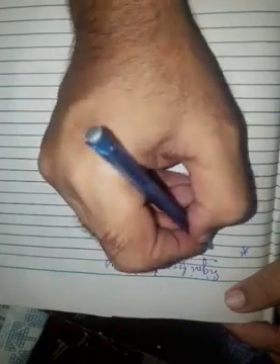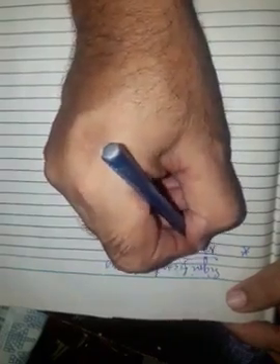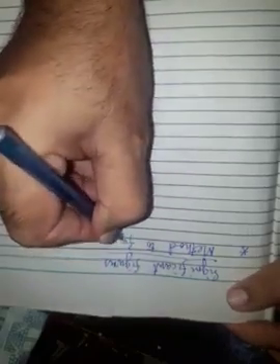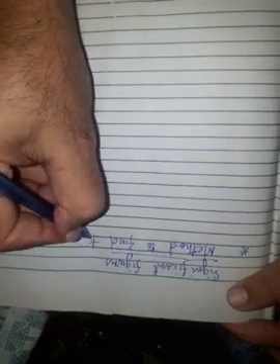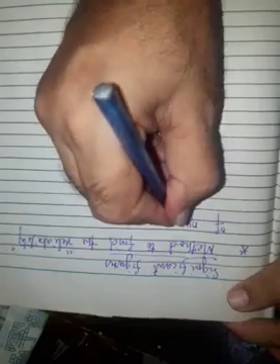So, the importance of this topic is we can find the reliability of data. Method to find the reliability of our data.